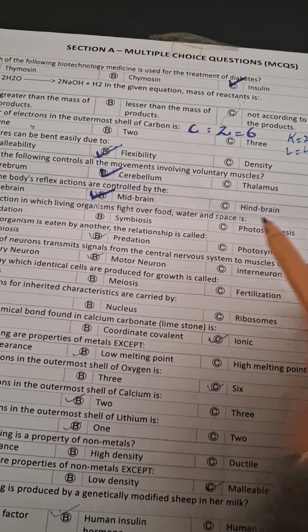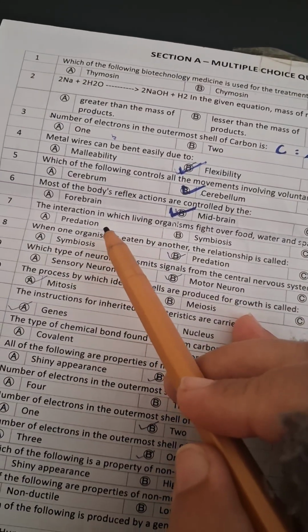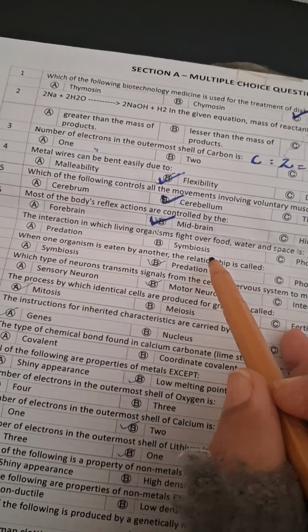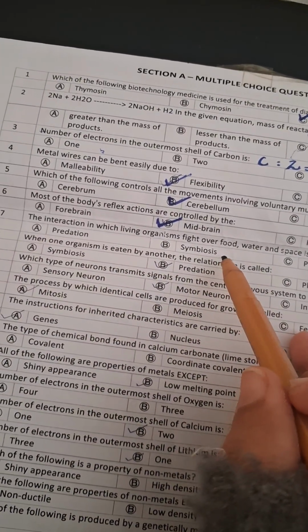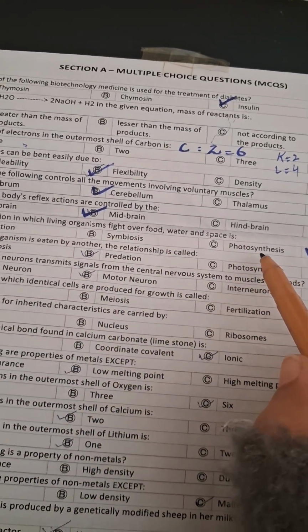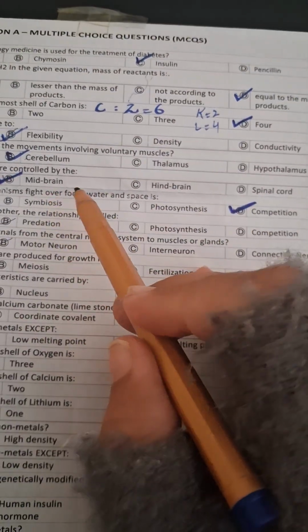Next, sixth, most of the body's reflex actions are controlled by forebrain, midbrain, hindbrain, spinal cord. Here the correct option is midbrain. Seventh, the interaction in which living organisms fight over food, water and space is predation, symbiosis, photosynthesis, competition.